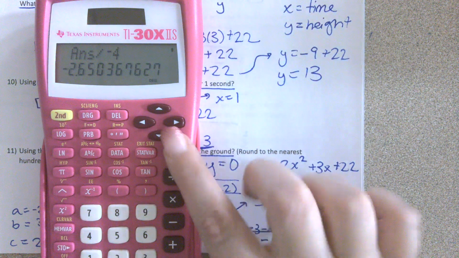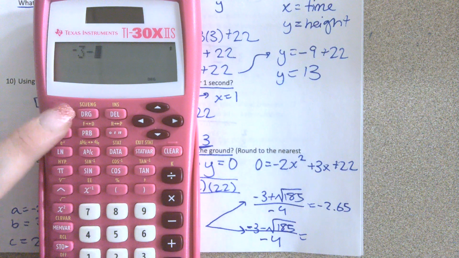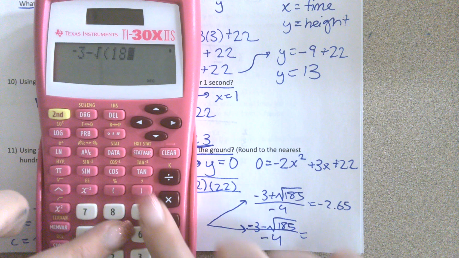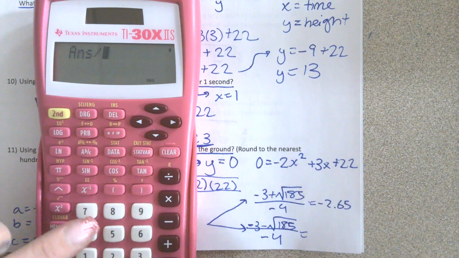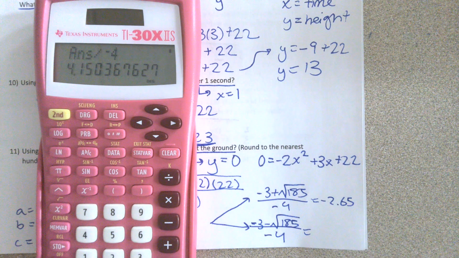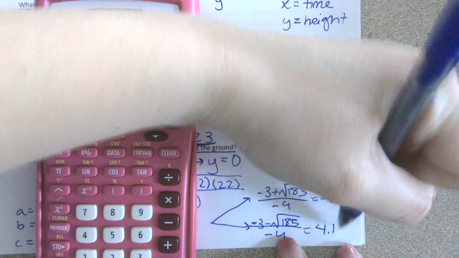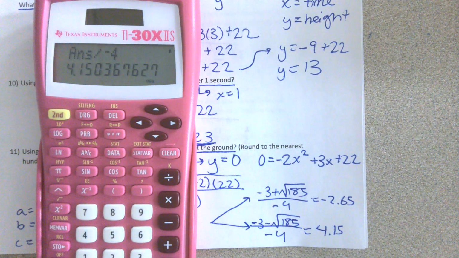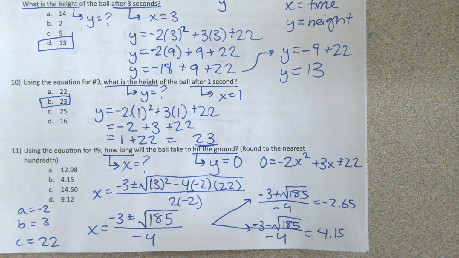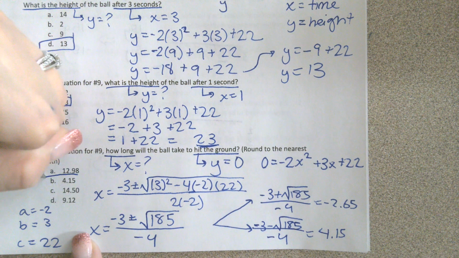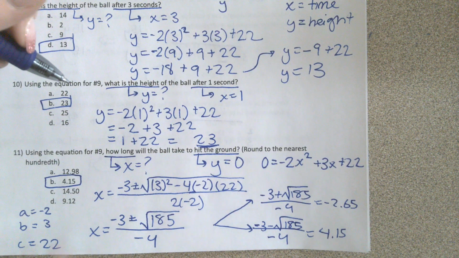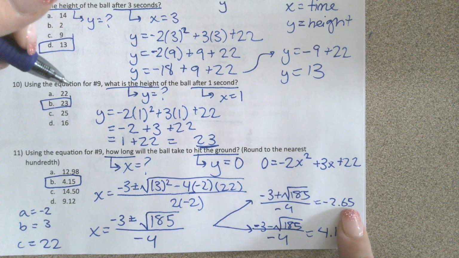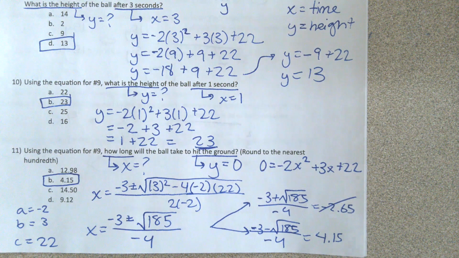And then I'm going to do the other one: negative 3 minus the square root of 185, and then divide that by negative 4. And I get 4.15. Now, as you can see, only one of these is listed as an answer choice. Reminder, we're finding how long, how many seconds. This is 4.15 seconds. You can't have negative seconds, so that wouldn't have been an answer anyway.